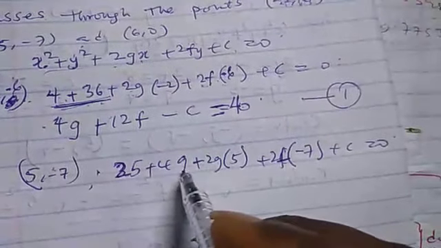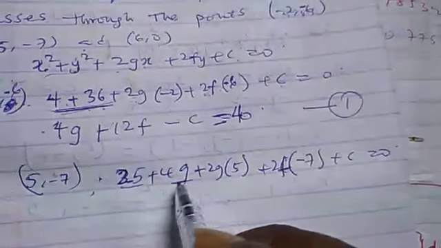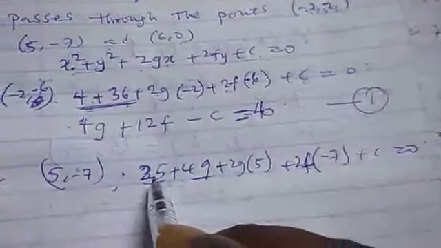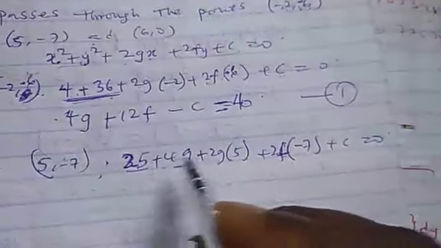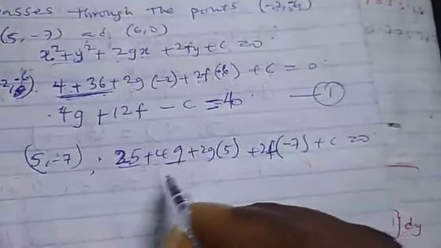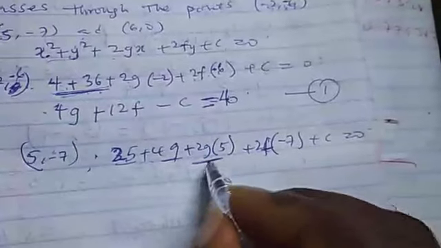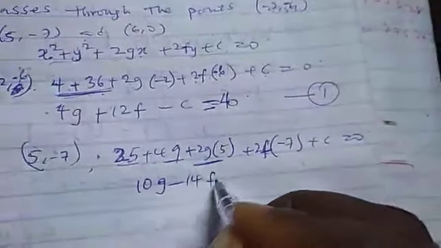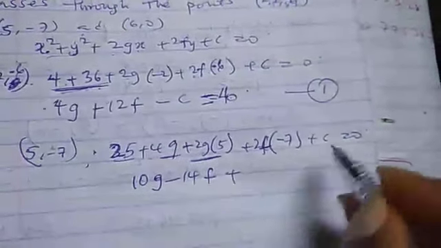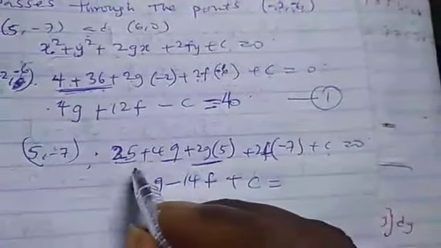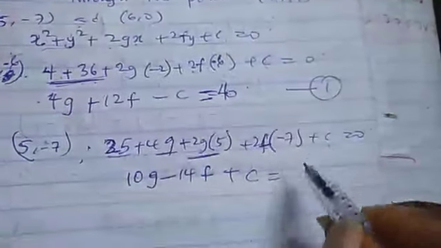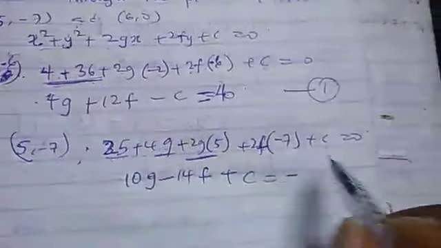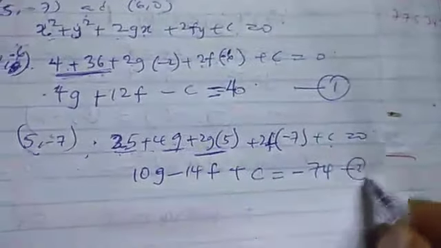So you will observe that 25 plus 49 will give me something, but let me take the letters first. This is 10g minus 14f plus c equals this one that we took to the other side. If you take it to the other side, we should have minus 74, equation 2.